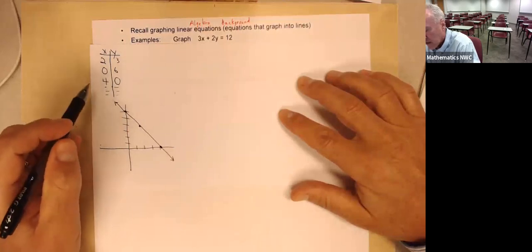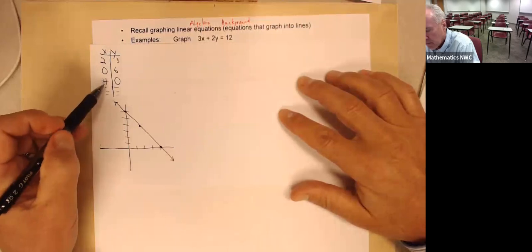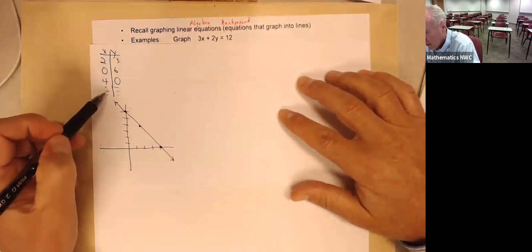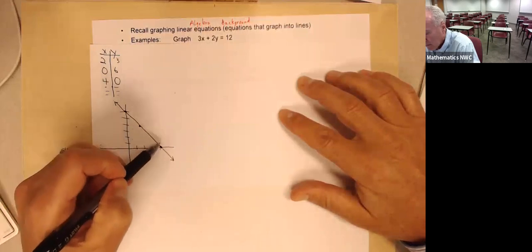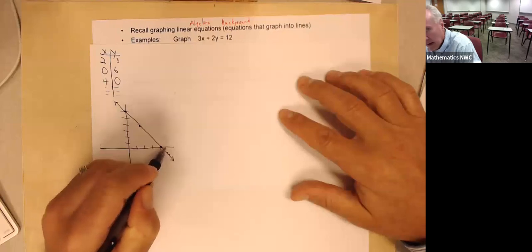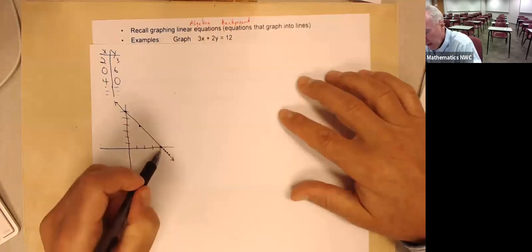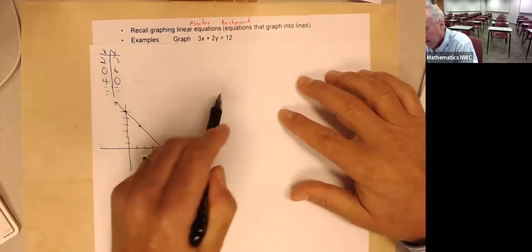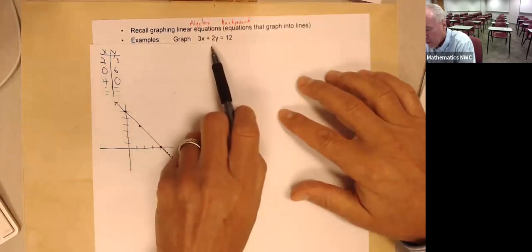One of the things that we really want to emphasize is that this chart could go on forever. In fact, there's an infinite amount of ordered pairs that would work. I couldn't possibly list them all. But by graphing them, I'm basically graphing all of those points, an infinite amount of points. And I'm giving all the solutions at one time with one line, all the solutions to that equation.